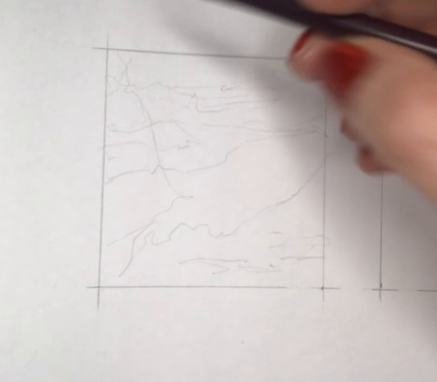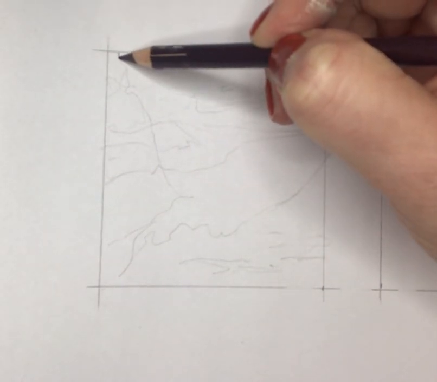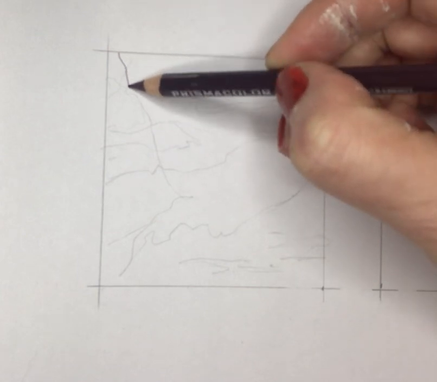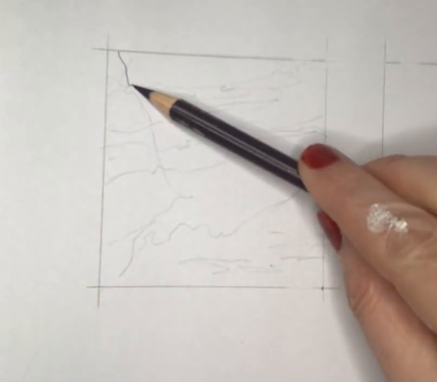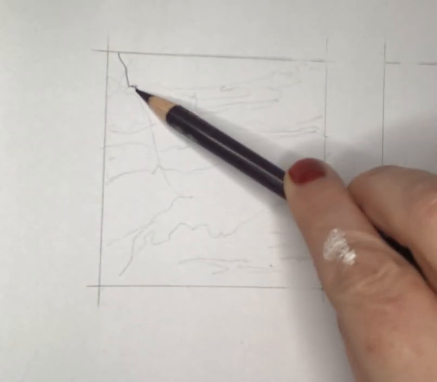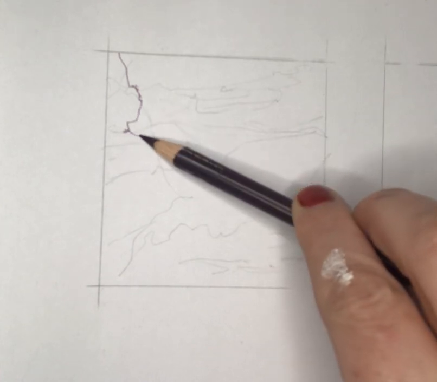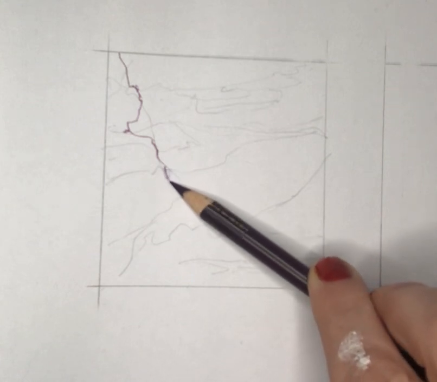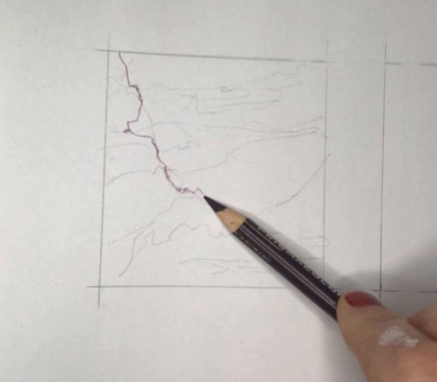Now I'm going to decide where some of the main veins are going, and I'm going to put these veins in using a pencil. It's an aubergine coloured pencil, and I'm going to hold the pencil like this, and twist it a little bit so it gives that nice feathered effect that marble often has. Some of the lines are going to be quite dominant, and others are going to be more feathery.